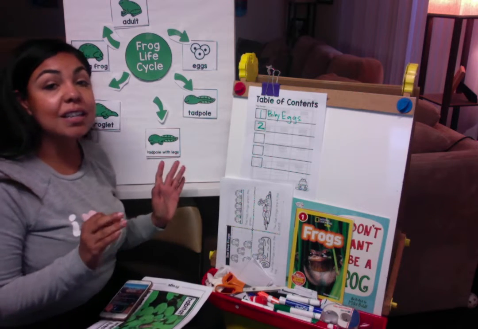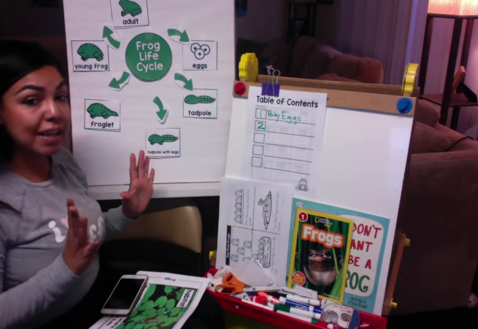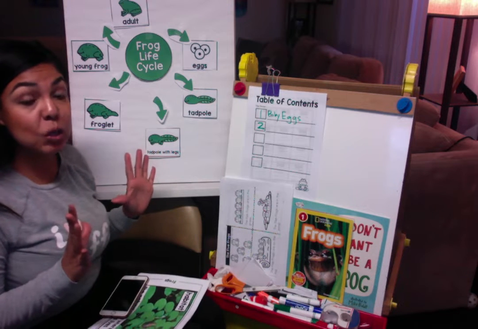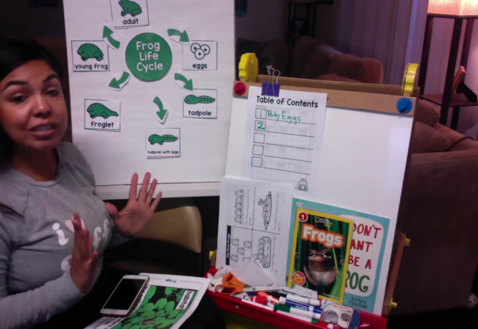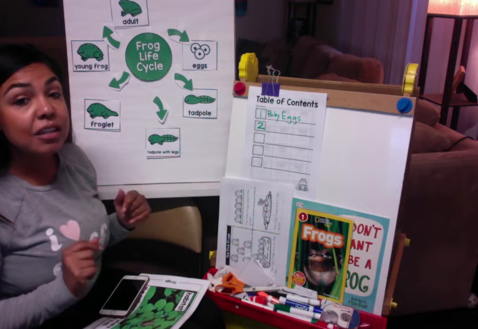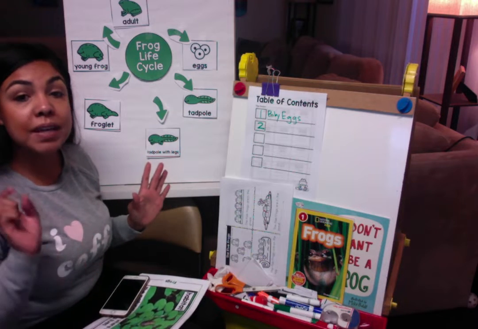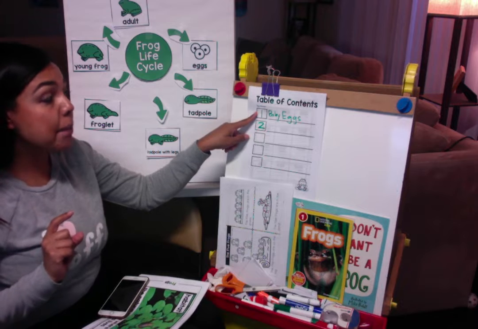Yesterday we talked a little bit about the frog life cycle. The frog life cycle. This is very important because tomorrow we are going to put them together ourselves. Today we're just going to talk about it and learn a little bit more about the frog life cycle. So we know, because yesterday we talked about it, that the first step is what?